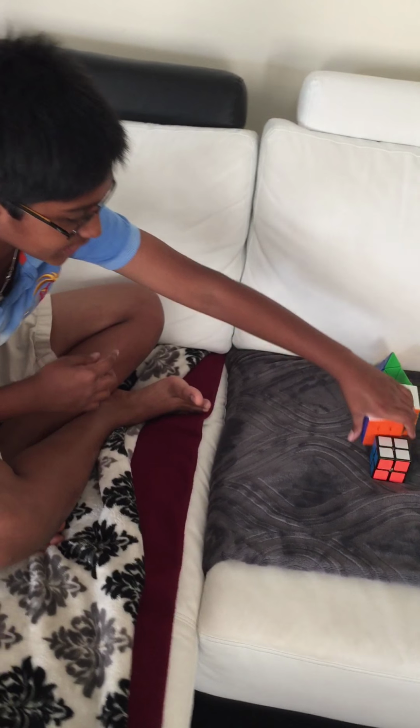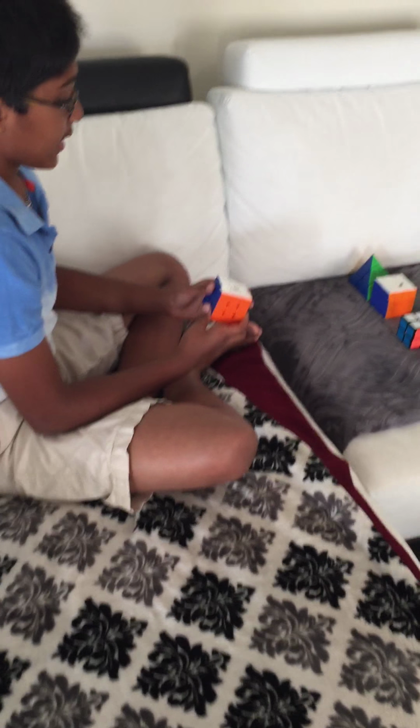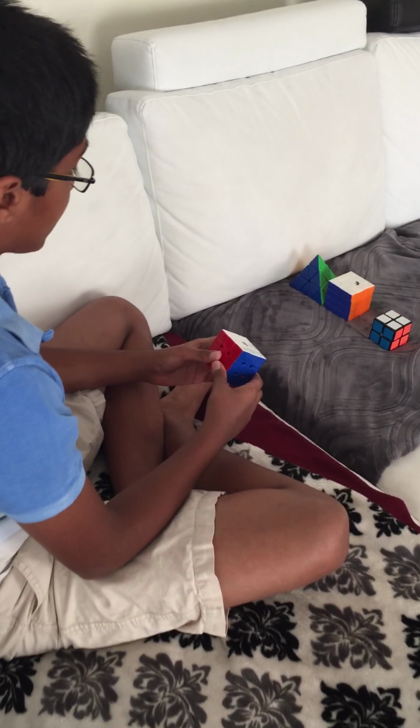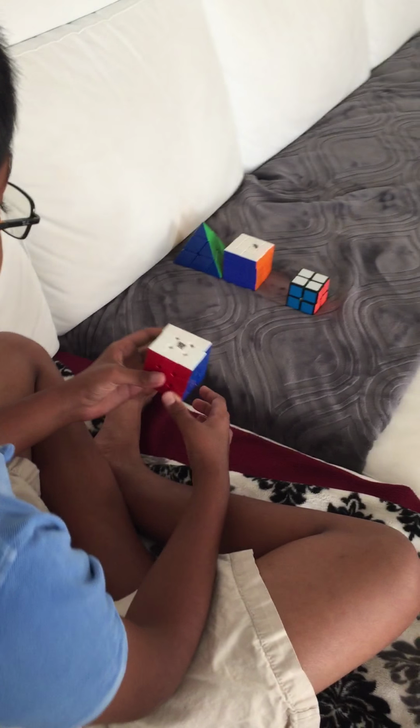Today I'm going to show you how to solve a 3x3 Rubik's Cube. Step 1 is to get your cube. The next step is to know the notations of your cube.